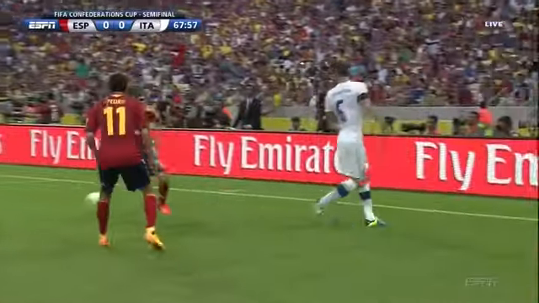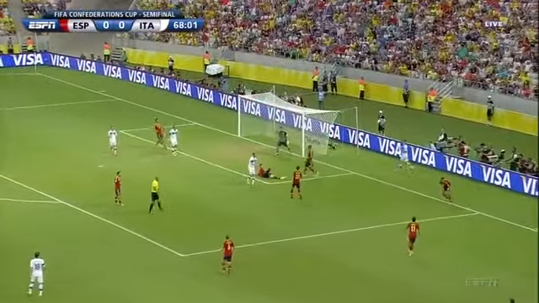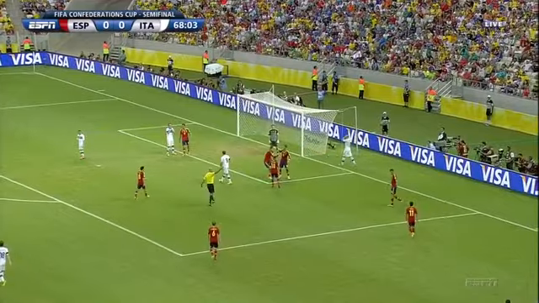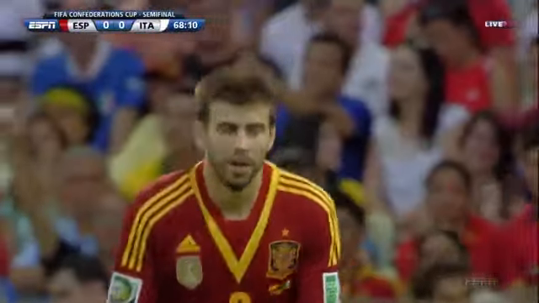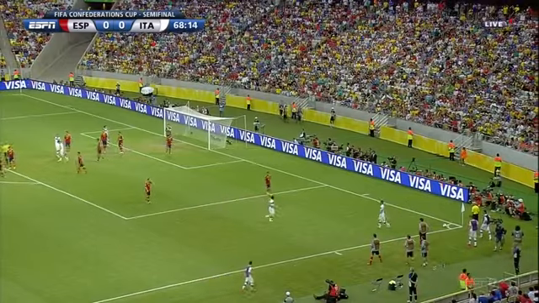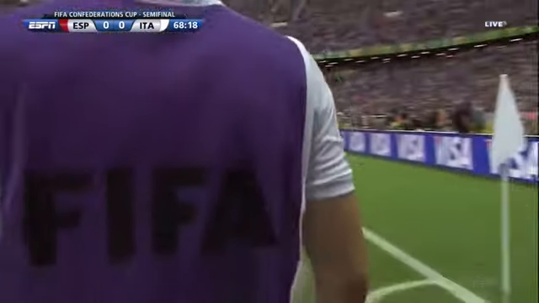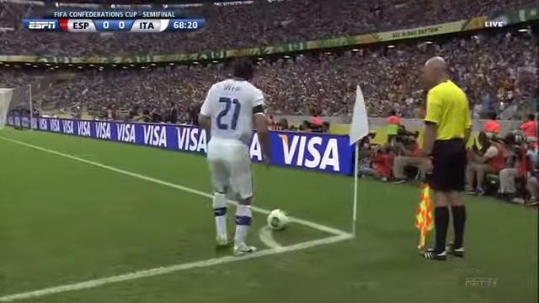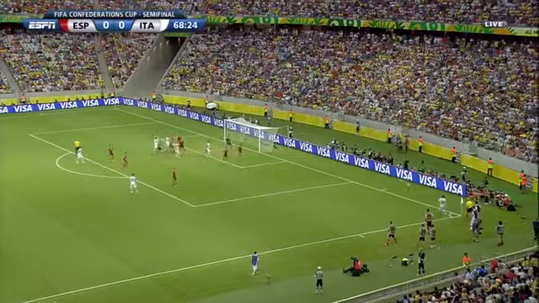Candreva. Back heel for Maggio. Maggio, his shot. Marchisio. Down on the ground goes Piqué. Italy comes knocking once again. Clever interchange between Candreva and Maggio, for my money, has been perhaps the best player out on the field tonight.